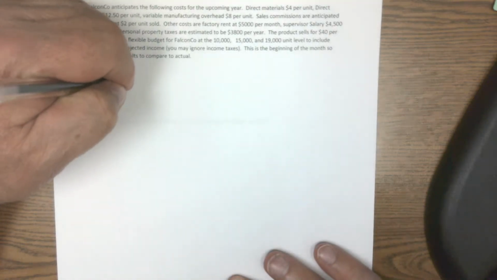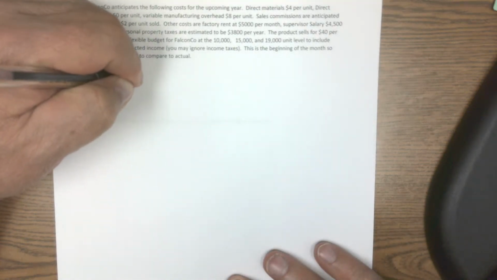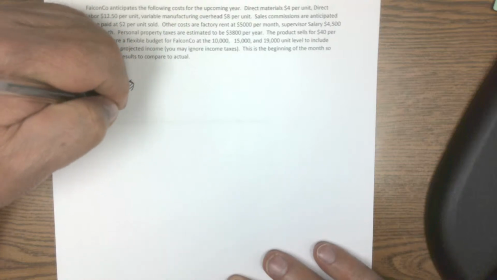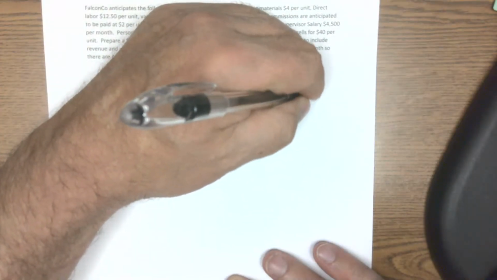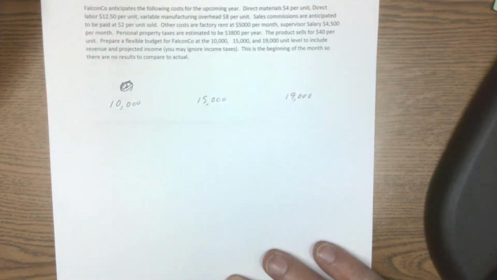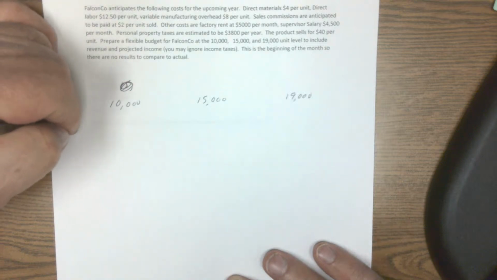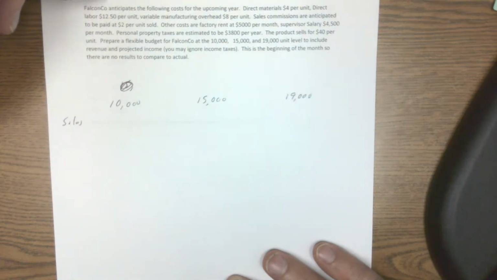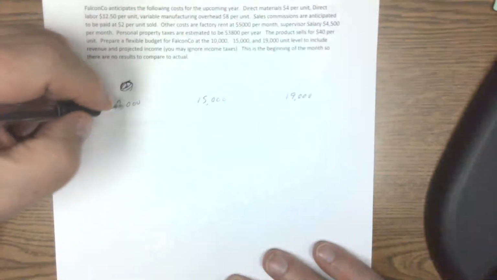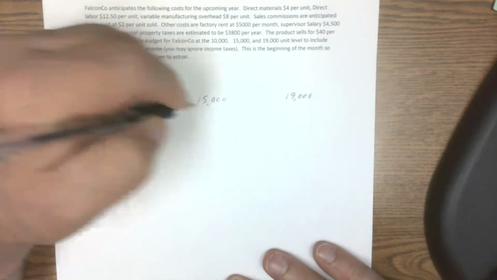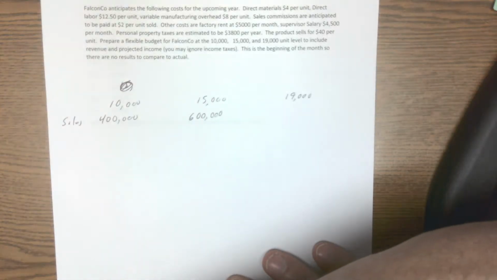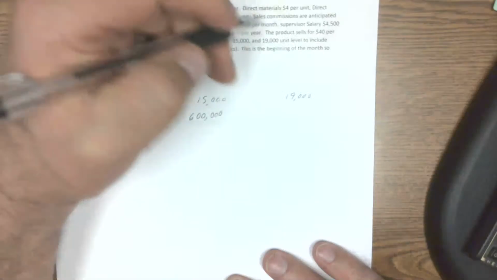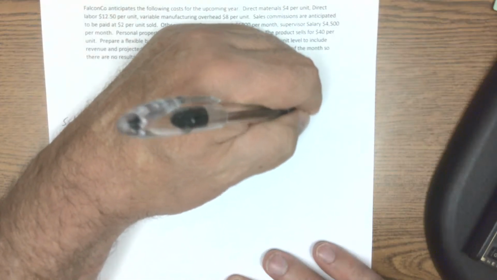Okay, so again, this is a flexible budget in advance at the 10,000, the 15,000, and the 19,000 unit level. Our sales are going to be, let's see, product sells for $40 per unit, so that'll be 400,000, 600,000, and 760,000.